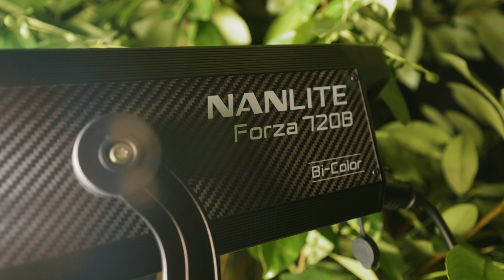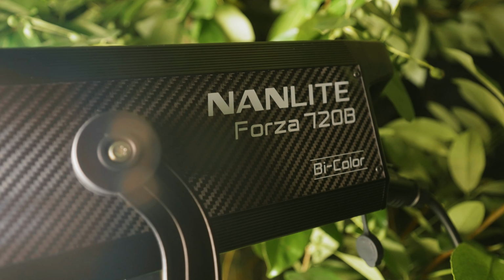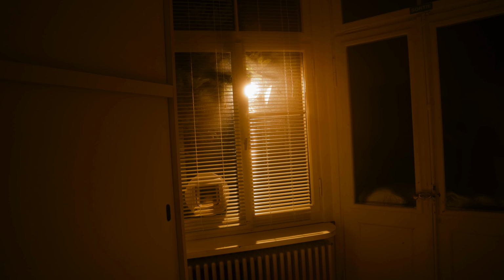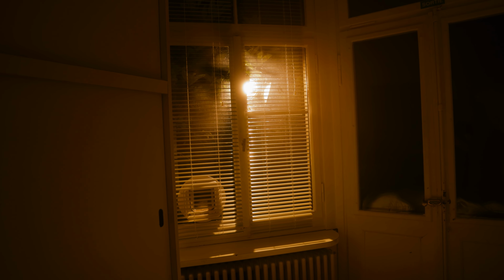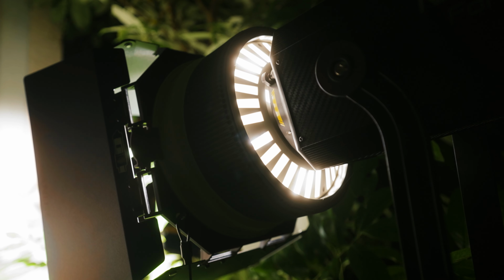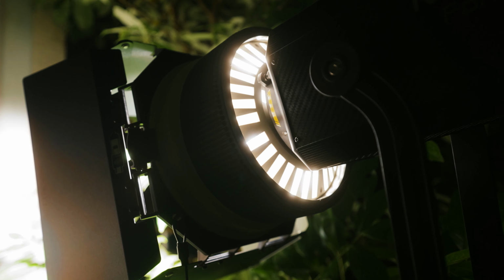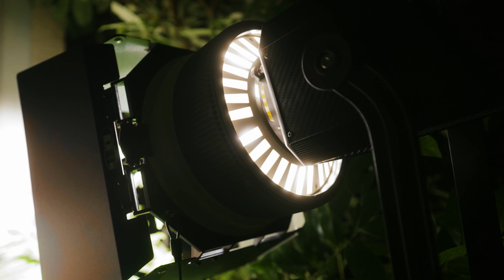Next, let's take care of the moonlight/sunlight. For this, I am using a Nanlite Forza 720B because it has a wide color temperature range, incredible output, and also amazing light quality. I'll attach a Fresnel to focus the light precisely on the part of the window where I want the sunshine and moonlight.